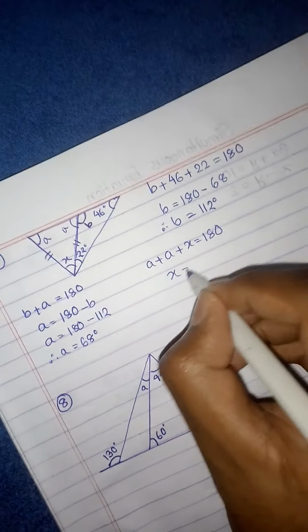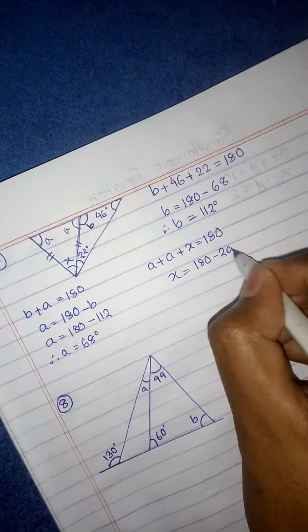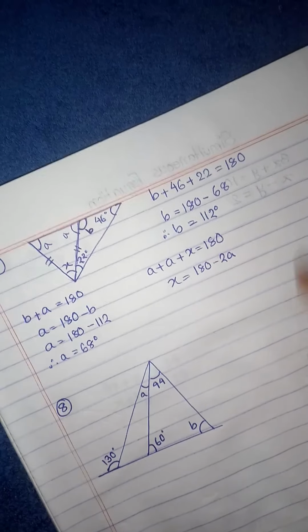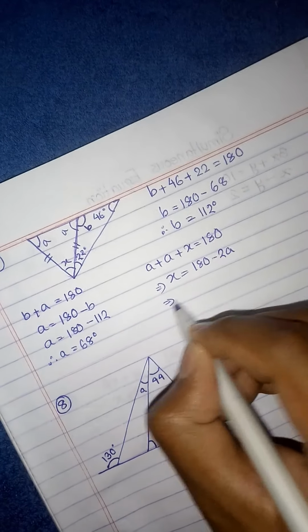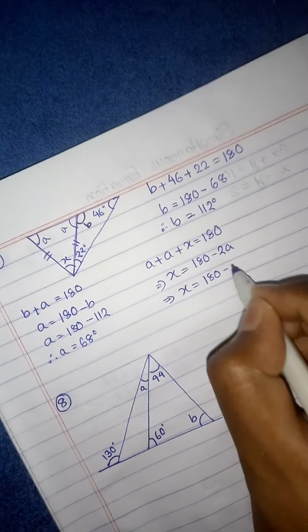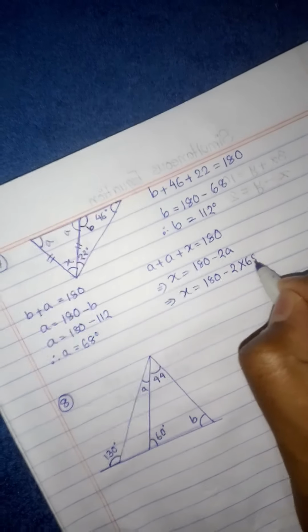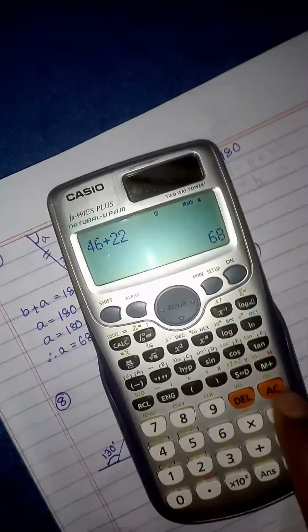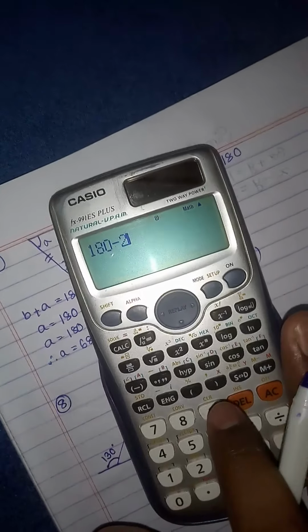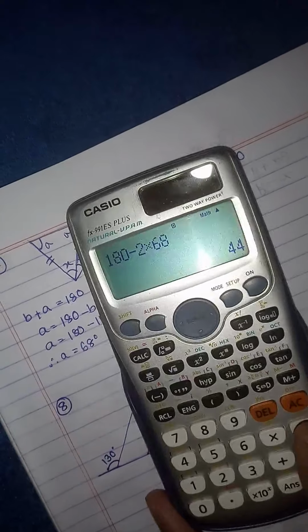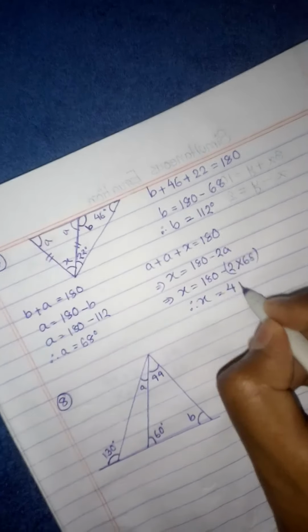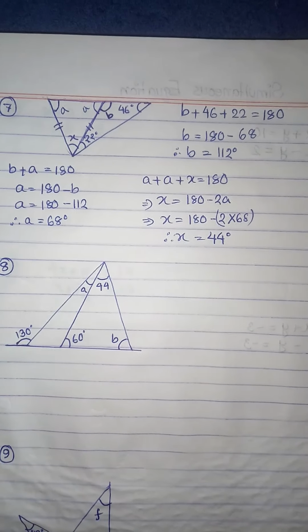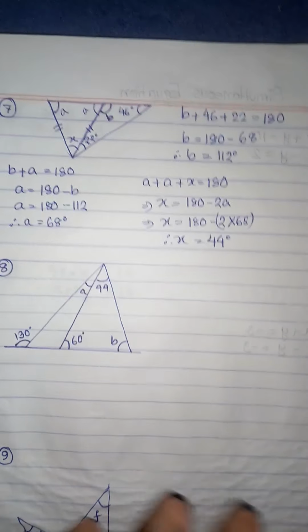So x equal to 180 minus twice A, because A plus A is twice A. You shift this to that side, that is 180 minus twice A. x equal to 180 minus 2 into 68. So the value of x is 44. Isn't it easy? I hope this is easy math. If you have any problem, please rewind the video.